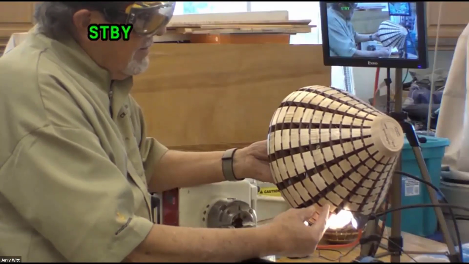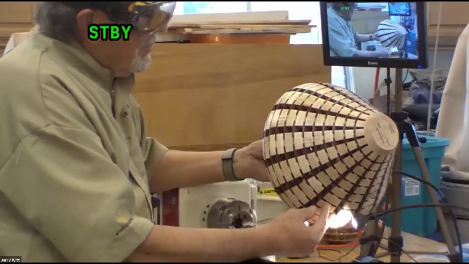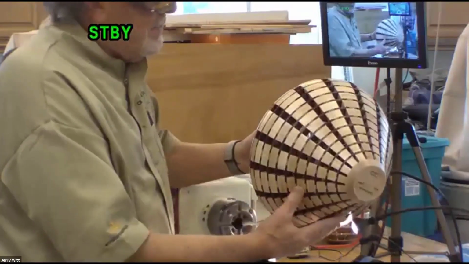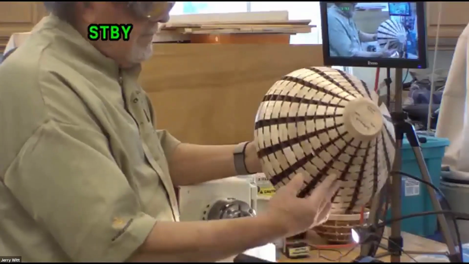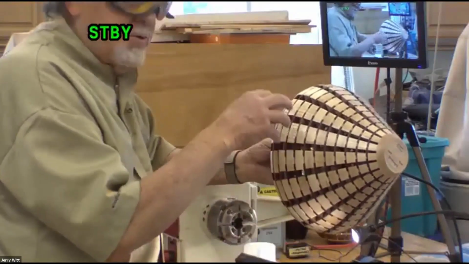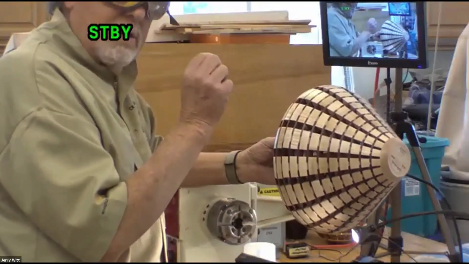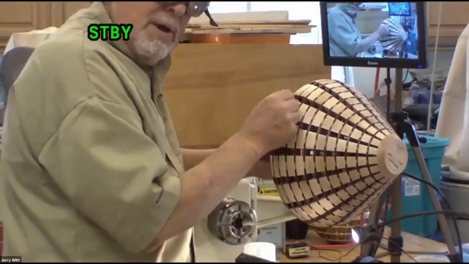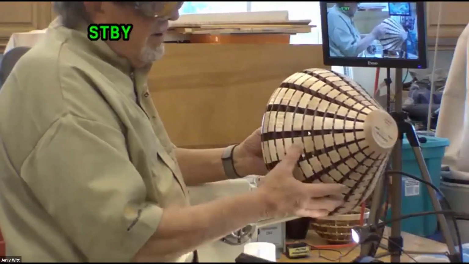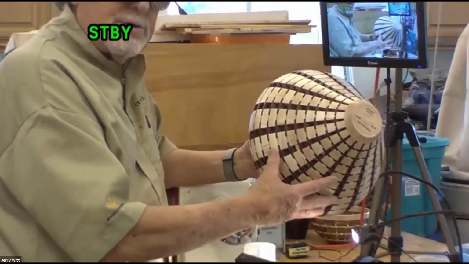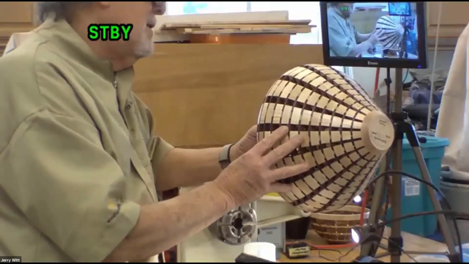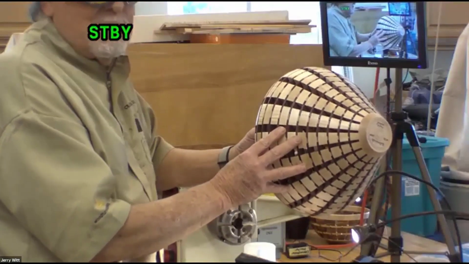lacquer's the easiest. You could do it with some kind of a hand finish, but then you'd have to go in, kind of like when J. Paul Fennell does his pierced pieces. He goes in with a little paintbrush and paints all the edges of every little piece that he cuts out. And I do have some small brushes that I can use to do that on this type of work too, but it would be terribly tedious.